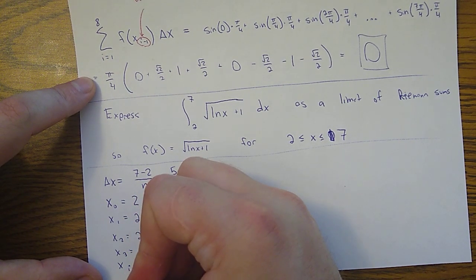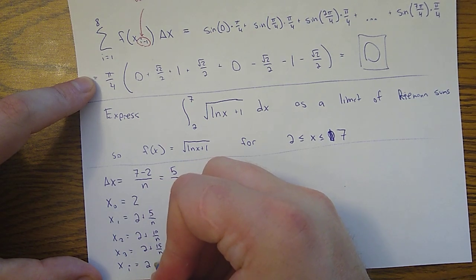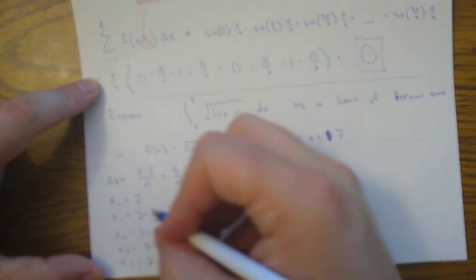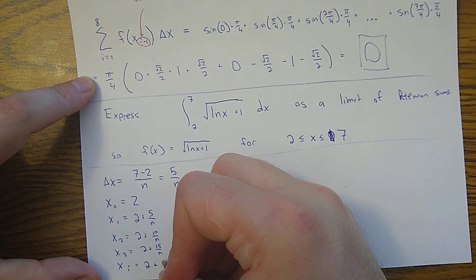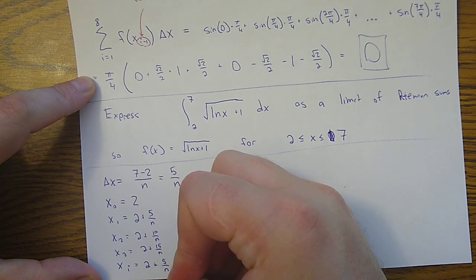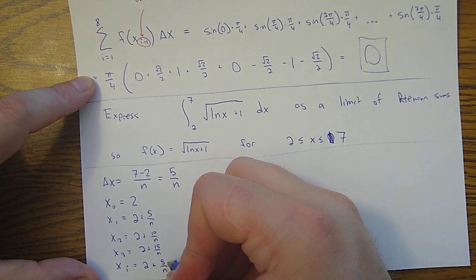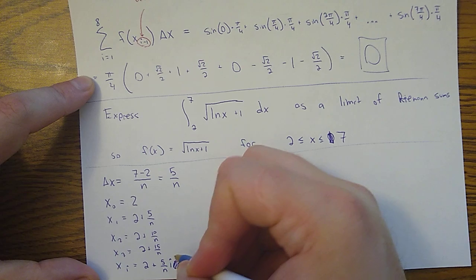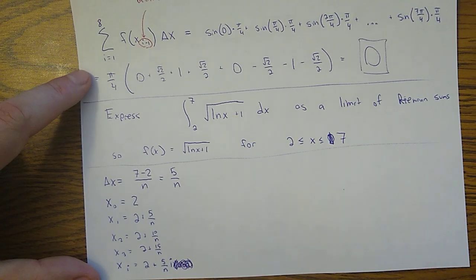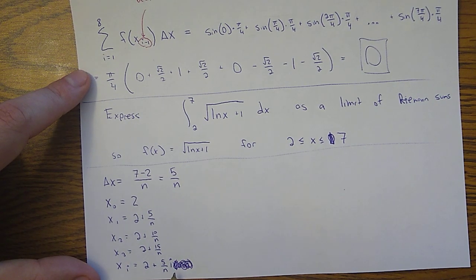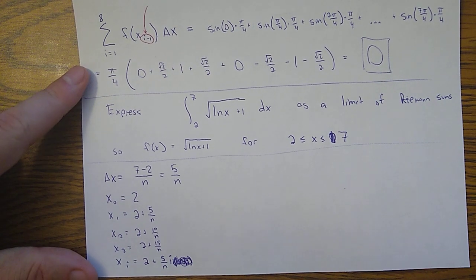X sub i is 2 plus 5 over n times i minus 1. Wait, no, it's just 5 over n times i. Yeah, like x sub 1, I put in 1 for i, I get 2 plus 5 over n, and that's right. X sub 2, I put in 2 for i, I get 2 plus 10 over n, and that's right. Okay, good.